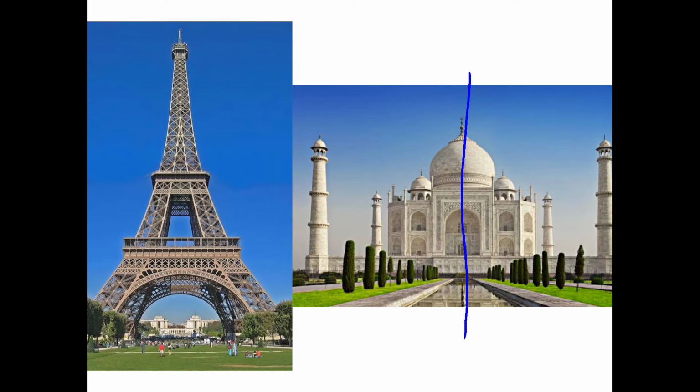Like that, here also, if a straight line passes through the middle of this picture, it is exactly each other. That is why we say this is a symmetry.